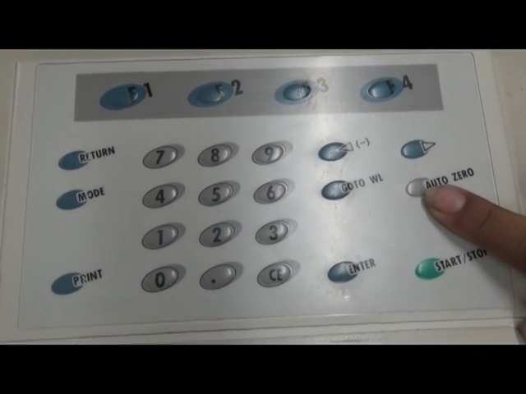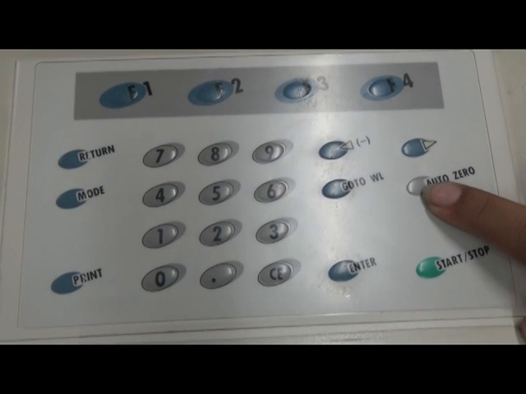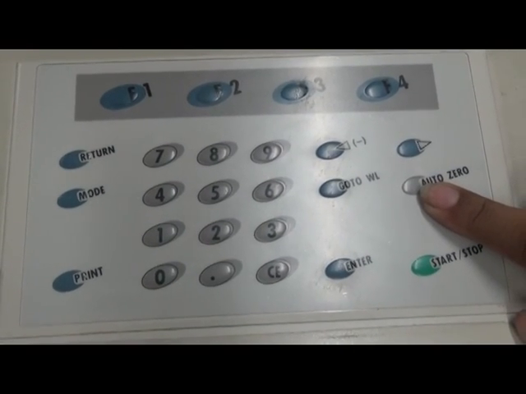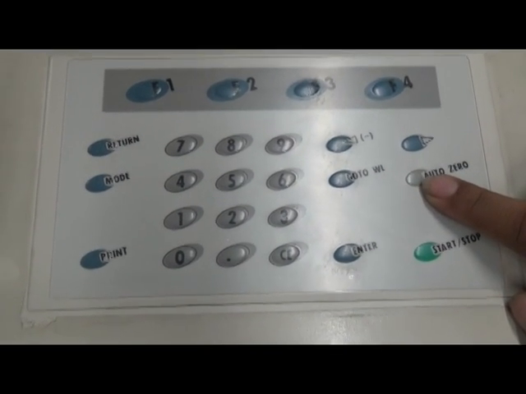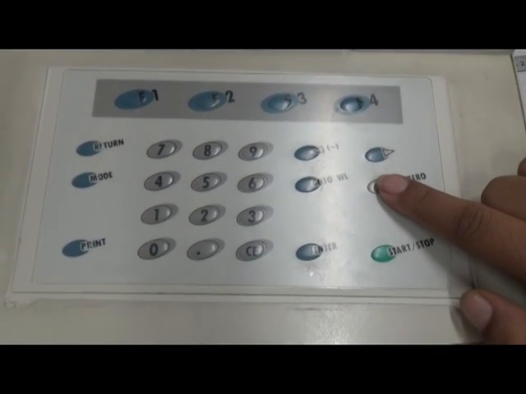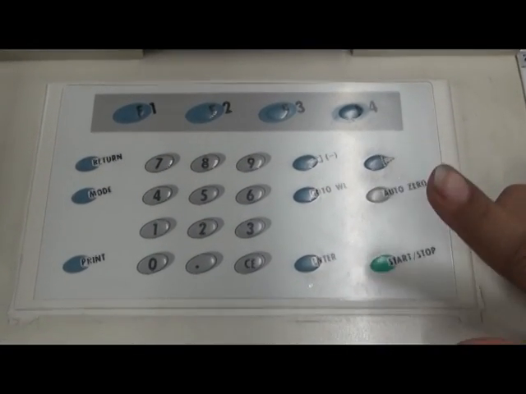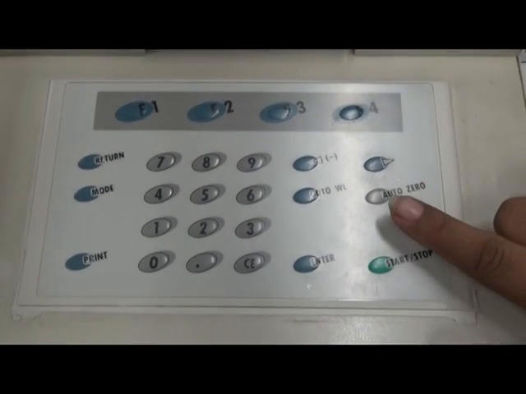This is called the auto zero key. When you press this key, the current wavelength will automatically be set to zero absorption, that is 100% transmittance. Make sure that prior to the sample measurement, a blank cuvette is placed in both the sample and reference sites.